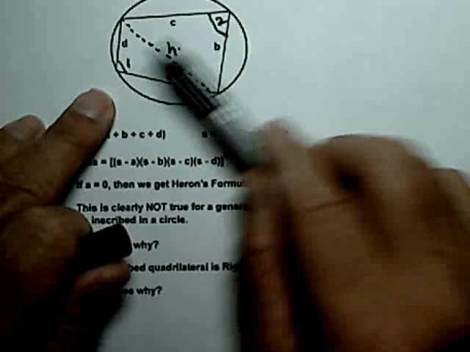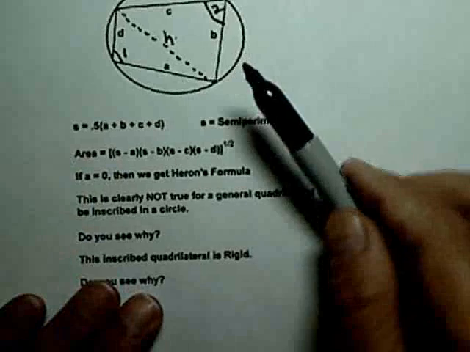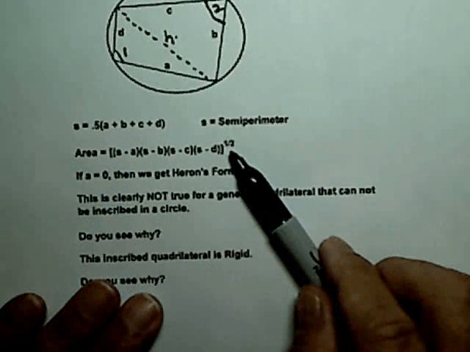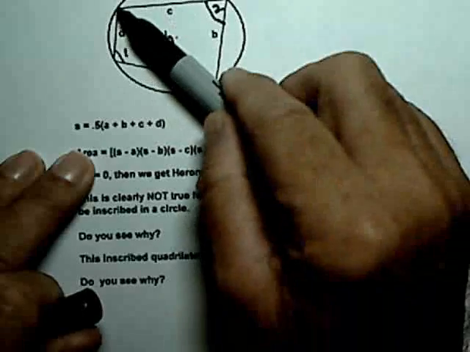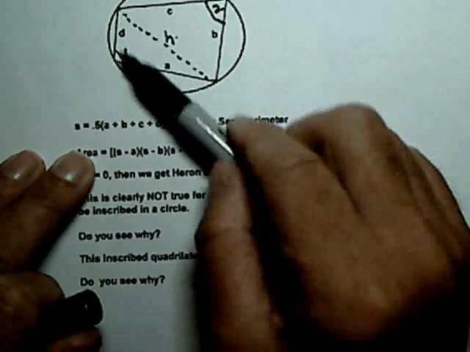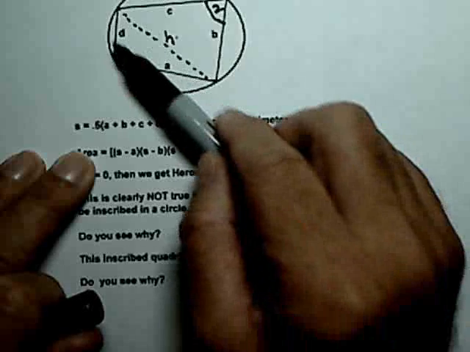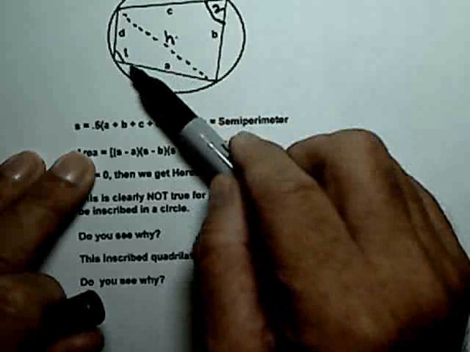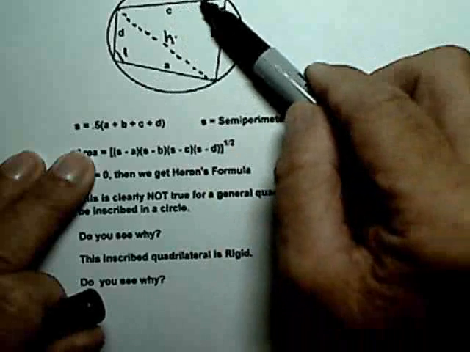Once you know that, you can do some algebra using the generalized Pythagorean theorem and derive this formula. It's a bit of a mess, but you can do it. During the process, he also uses the area formula where the area of this triangle is 1/2 A times D times the sine of angle 1, and this area is 1/2 of C times B times the sine of angle 2.